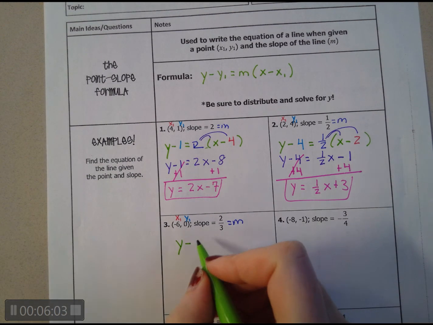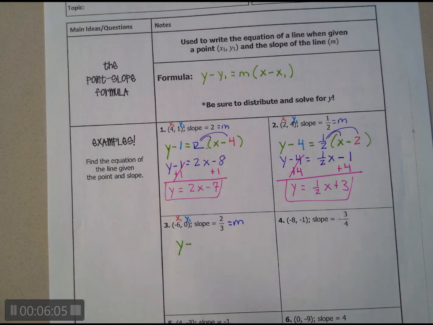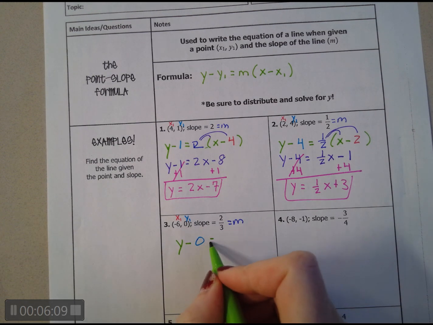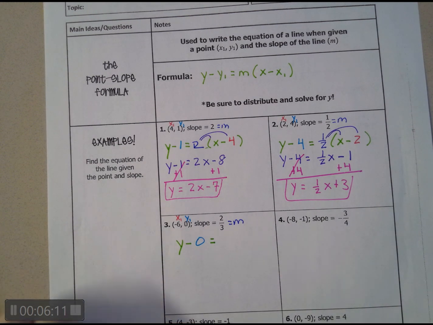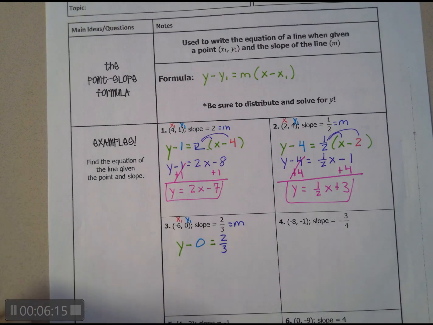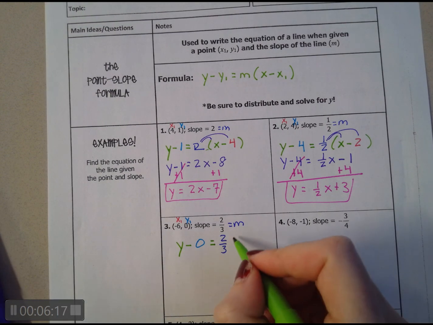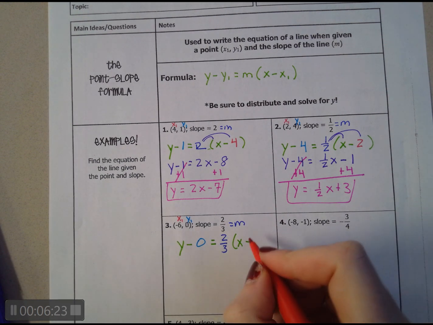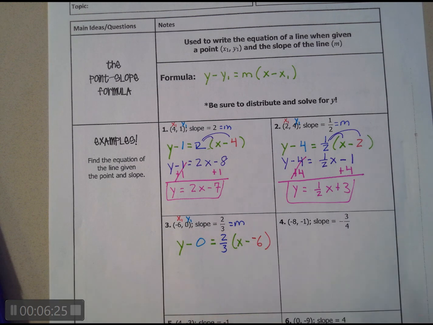It's 0. So we're just going to put that 0 down, equals, what's my slope? 2/3, parentheses, x minus, and then what's my x? Negative 6. Okay?